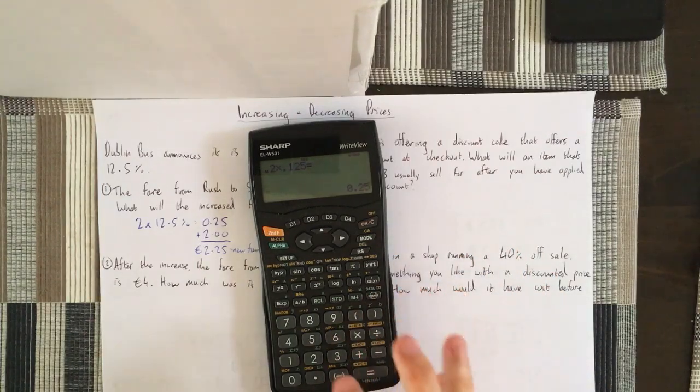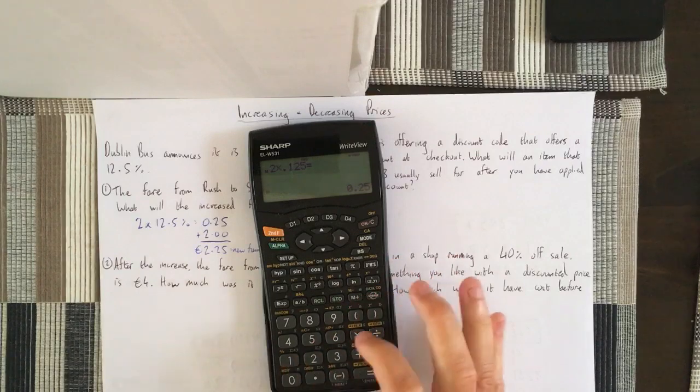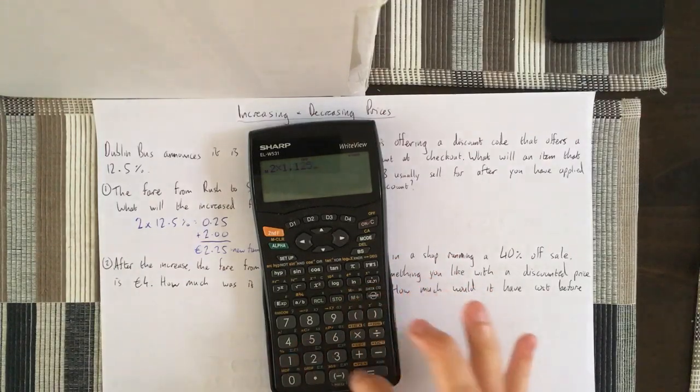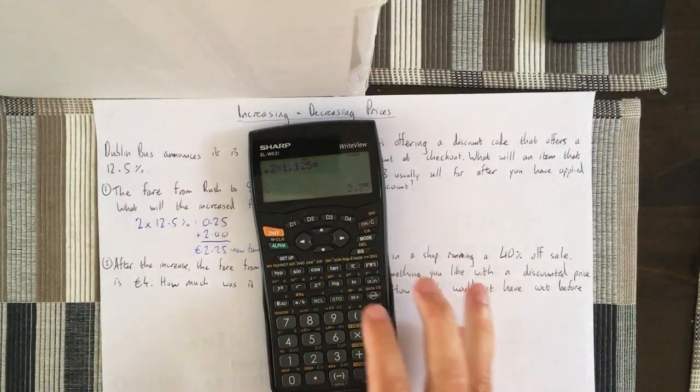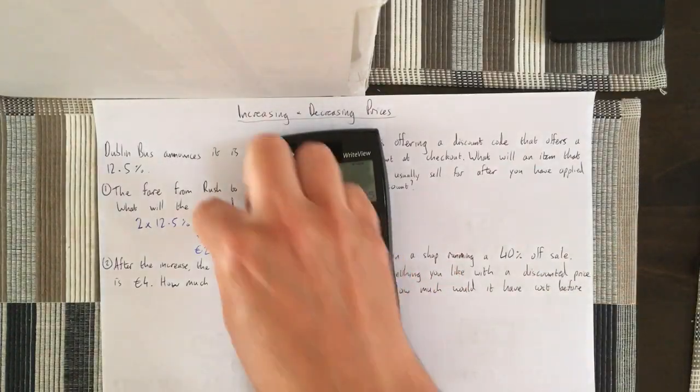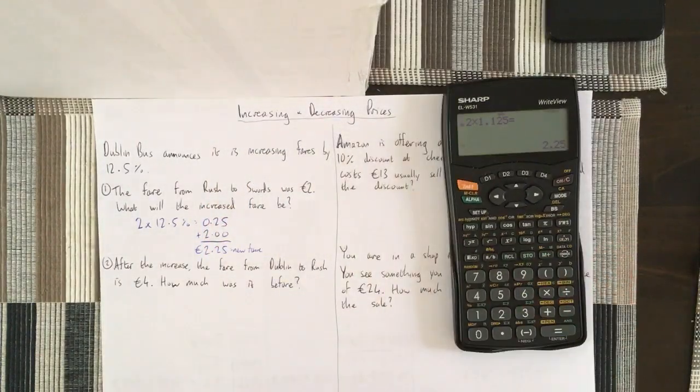If you want to do it all in one go, if you multiply 2 by 1.125, that gives you the new price. But I would do it the other way, because you can show more working that way. Now, after the increase, the fare from Dublin to Rush is €4. How much was it before? So this is a little bit like our examples where VAT had already been added on. How much was the fare before the increase?